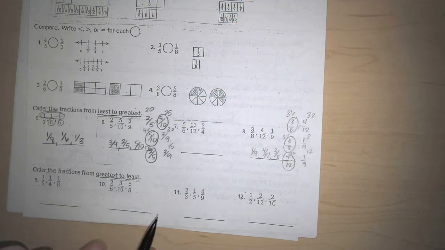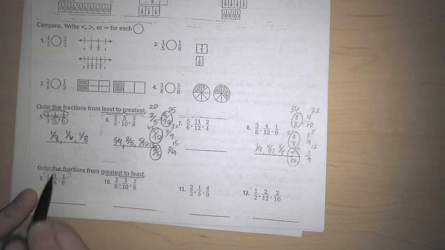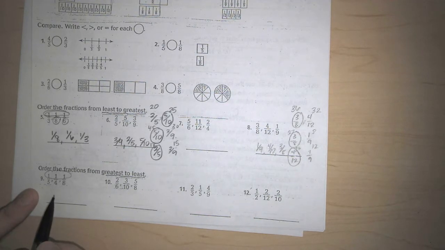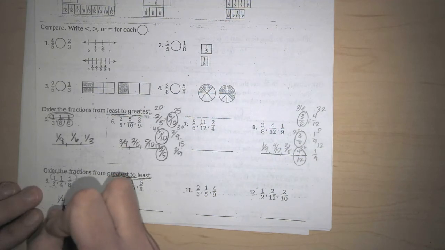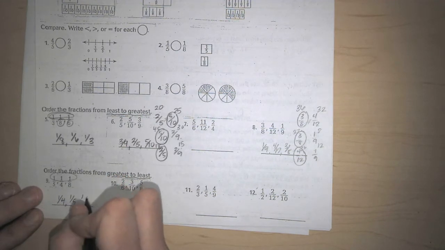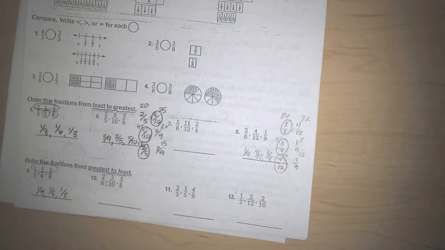So let's do a couple of these then. This one I can just look at again. The numerators are all the same, so I can just look at the denominators. The smaller the denominator, the bigger the fraction. So 1/4 is my greatest, and 1/5, and 1/8. This one, they're all different.